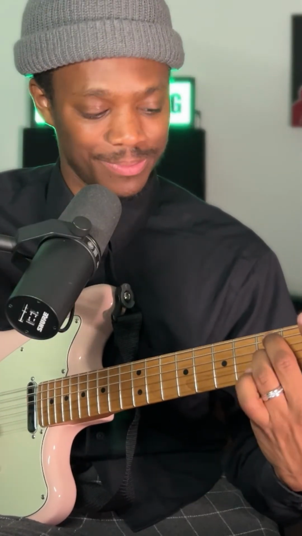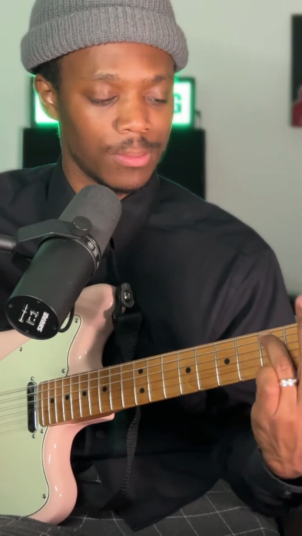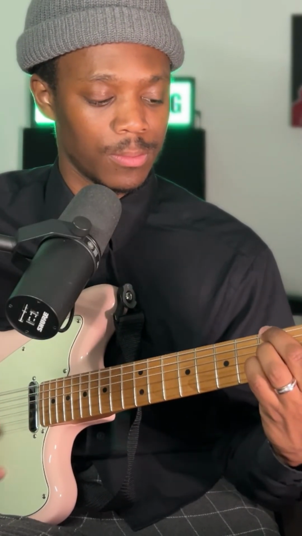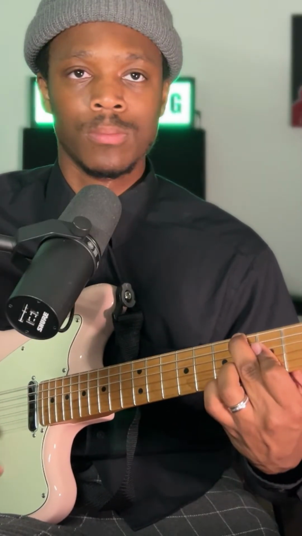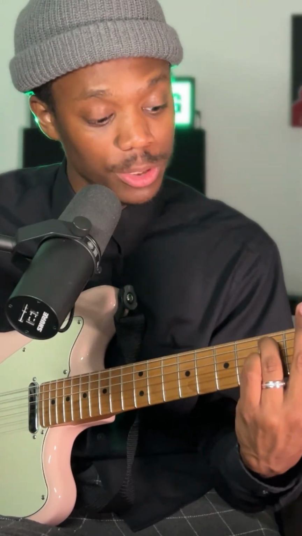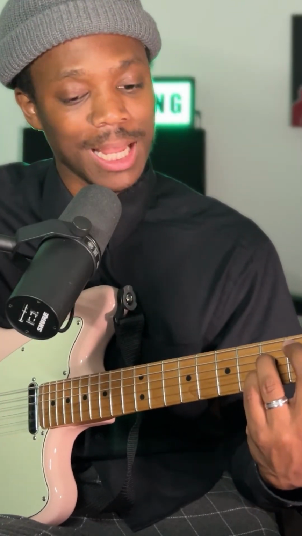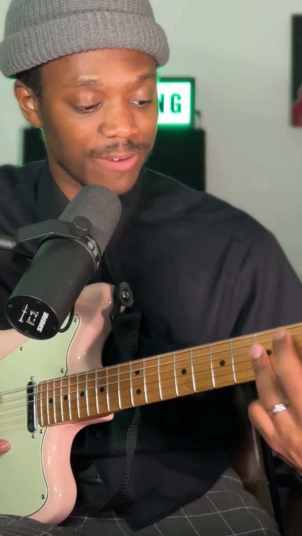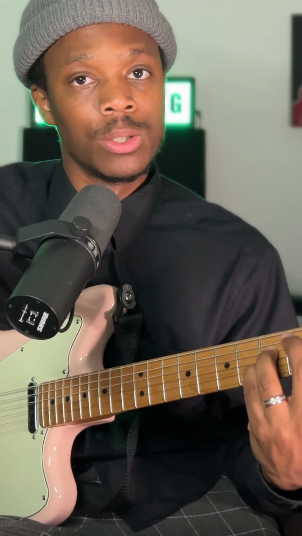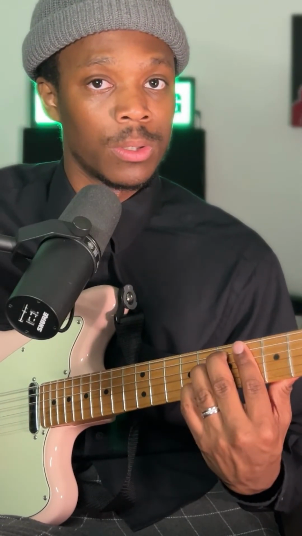That was a walk-up. So here's the walk-up. 4 to the 5 to the 6 to the... That's not really the 7, because there's the 7. I did a raised 7, a diminished chord, a fully diminished chord.